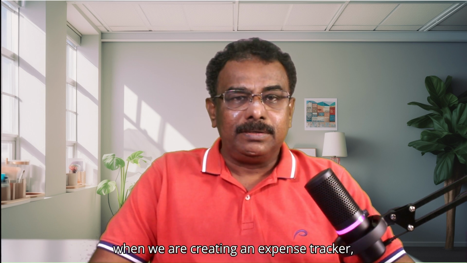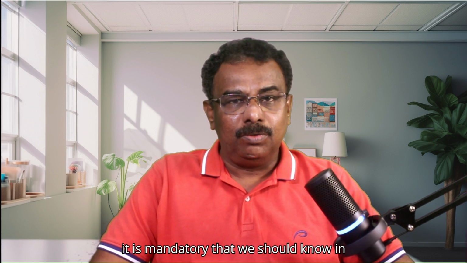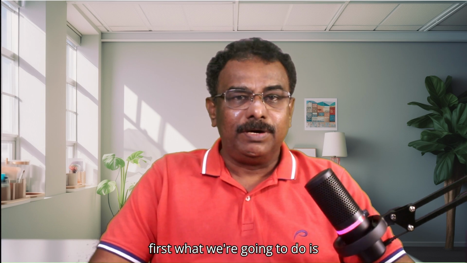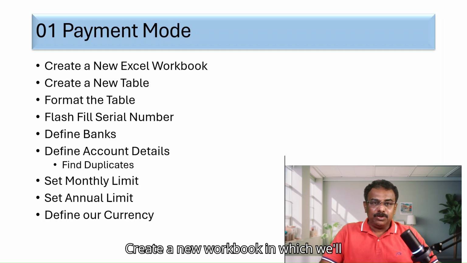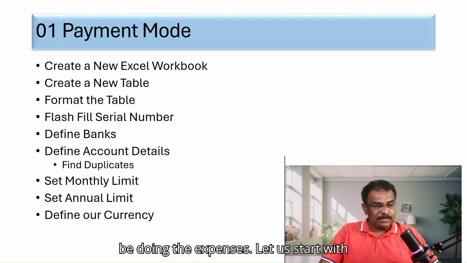When we are creating an expense tracker, it is mandatory that we should know in which mode we have made the transaction. So first, what we are going to do is create a new workbook in which we'll be creating one Excel sheet to have the list of payment modes, or the payment instruments, through which we will be doing the expenses. Let us start with that.